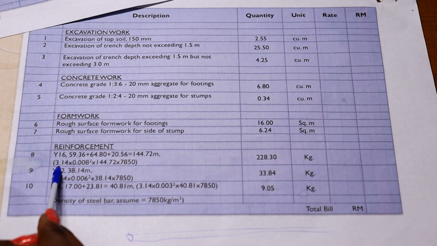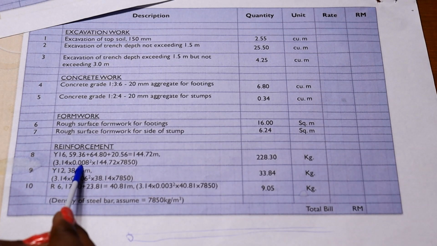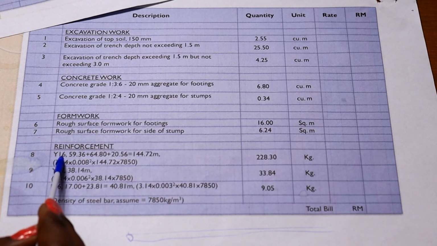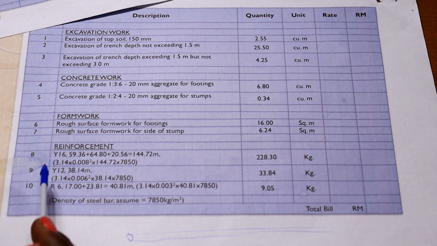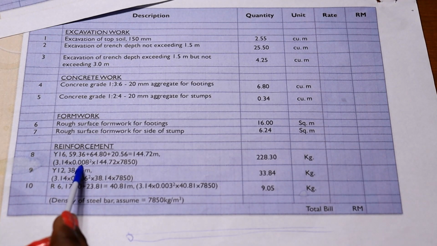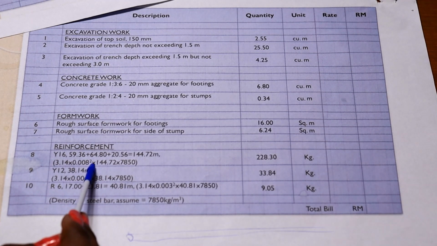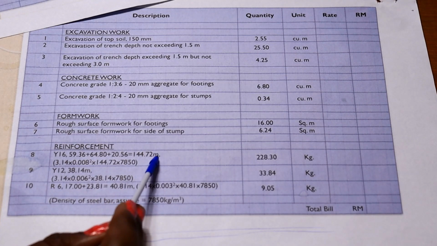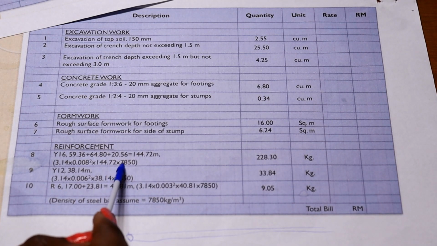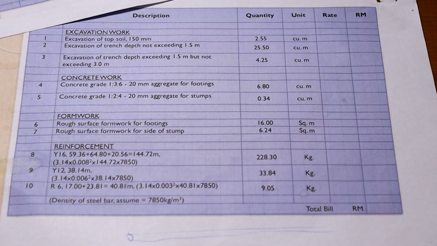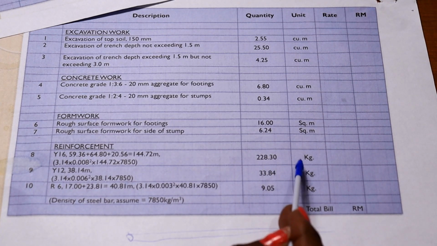Pi is 3.14 times r squared; Y16 is 16 millimeters diameter, so the radius is 8 millimeters, which in meters is 0.008, squared, times the total length of the reinforcement. Then we multiply by the density of the steel bar to get the weight, because mass equals density times volume. So we get 28.30 kilograms.